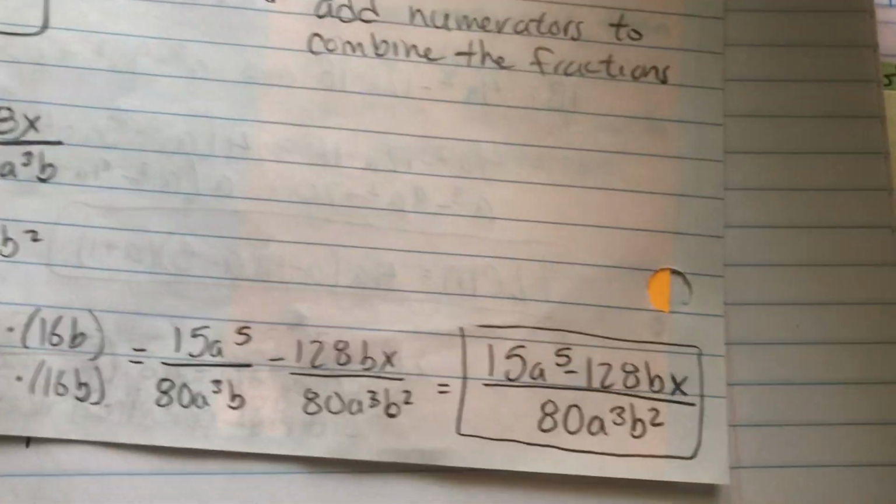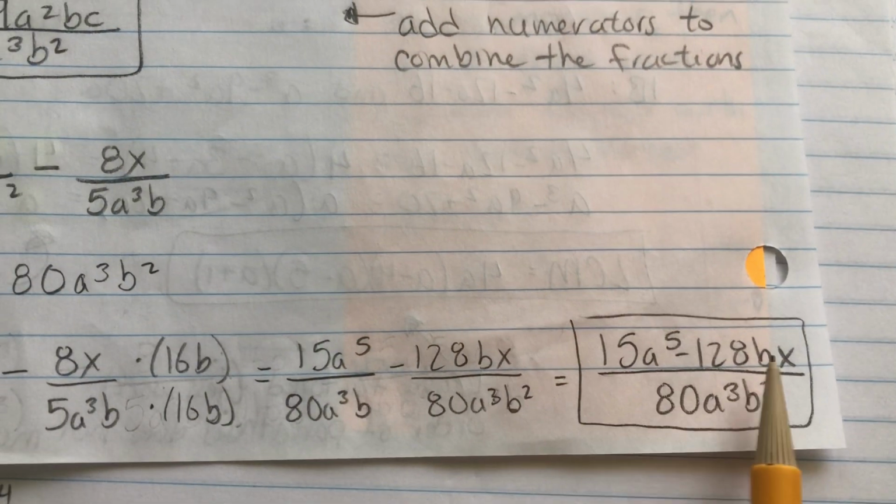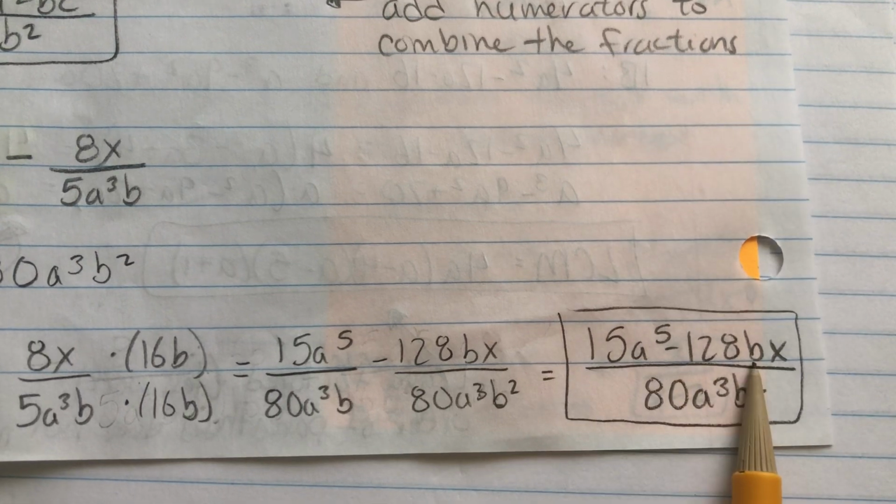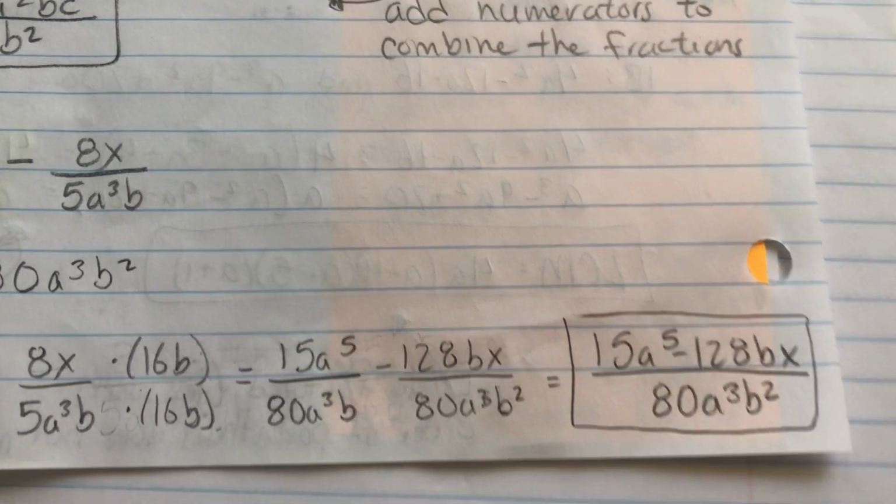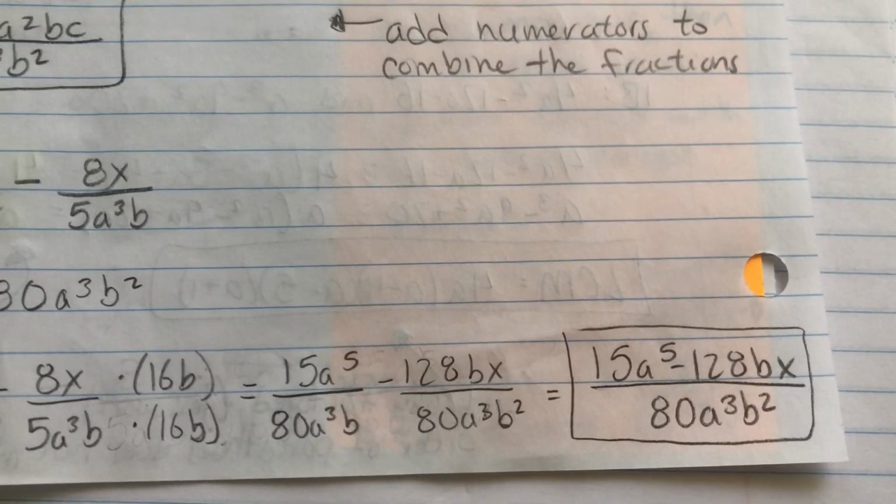Our denominators are now the same, so I'm going to subtract my numerators. However, again, there's nothing to combine, so I'm just going to write it as a subtraction problem and box in my final answer.